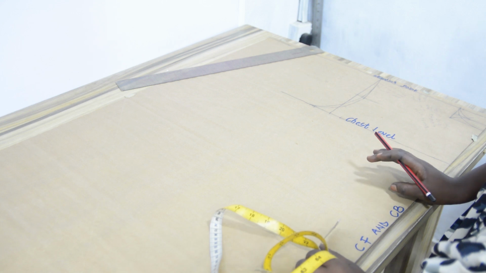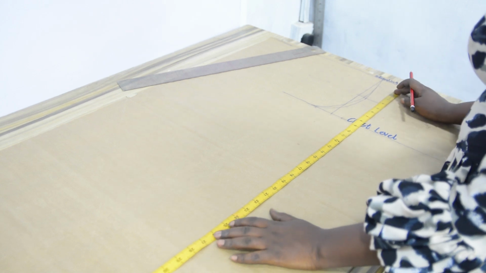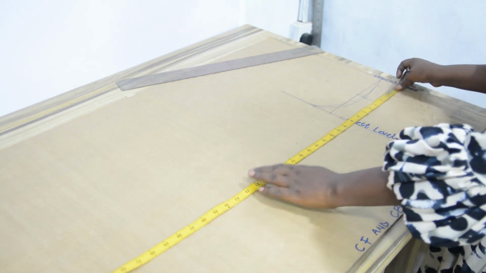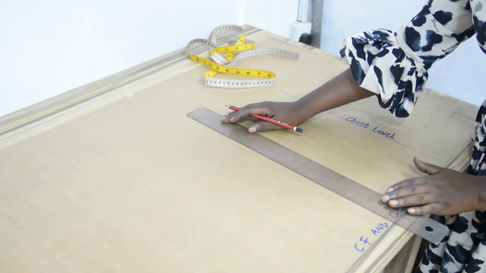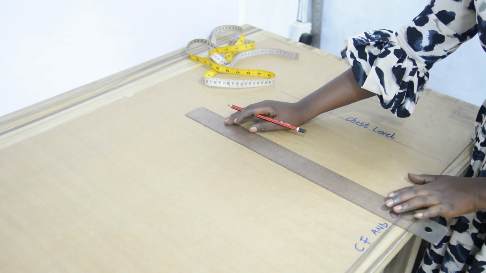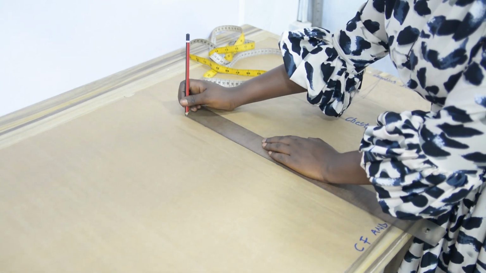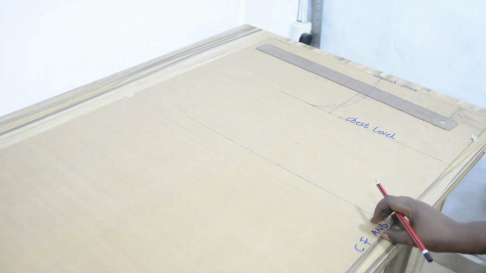In constructing the lower part, I will be inserting the back waist length. The back waist length measurement I'm working with is 18 inches. So I will take this measurement from the starting point line. So here is the 18 inches point. I have it there, and I will make a straight line. So now I will be connecting the dotted lines together. Okay, so I will label this line as the back waist line.